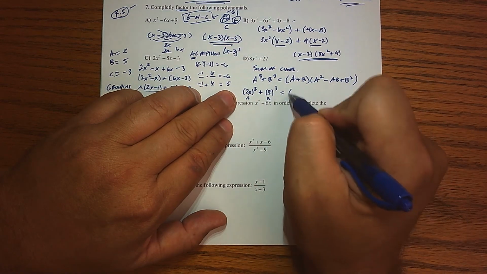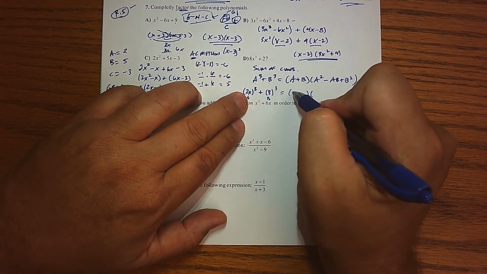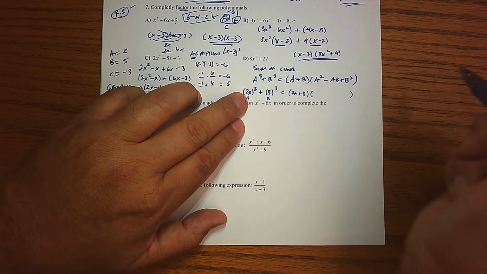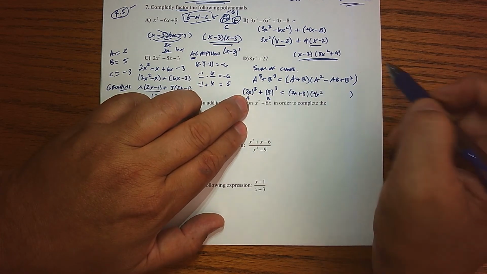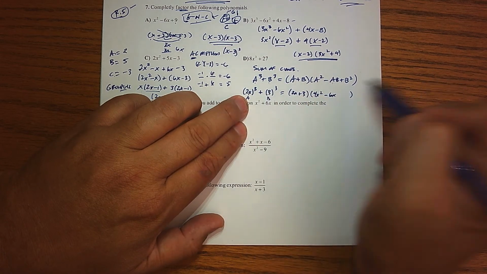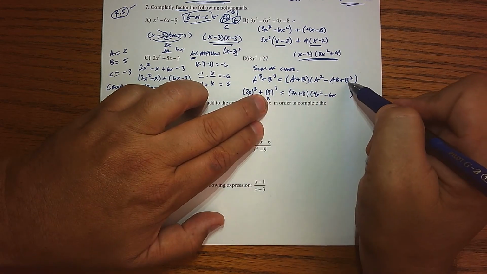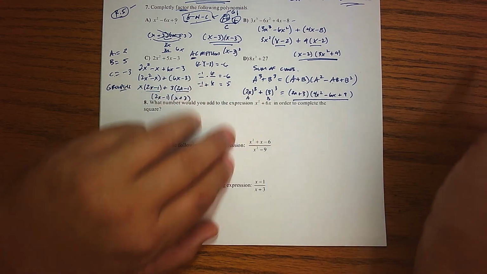So to factor this, I just basically replace my a with 2x, my b, which is 3. We're going to square the a, so if I square 2x, I get a 4x squared. When I multiply them together, right, 2x times 3 is a 6x, and then 3 squared, right, b squared, gives us a 9. And so there's the two things that multiply up to get that.